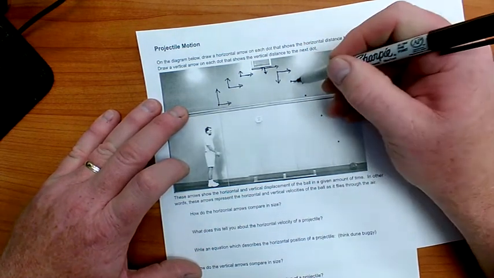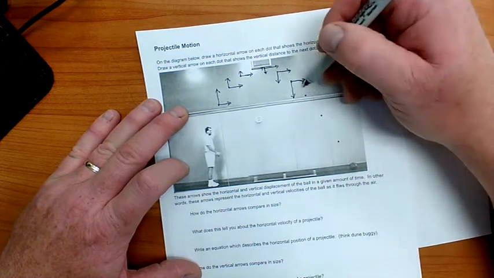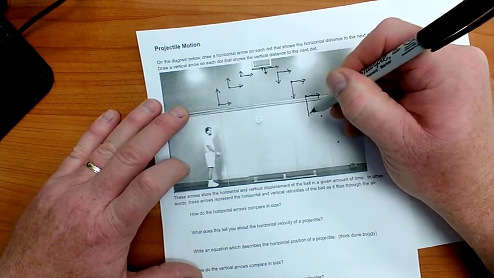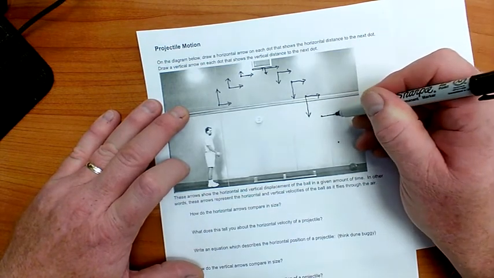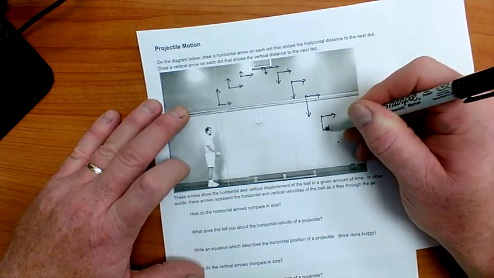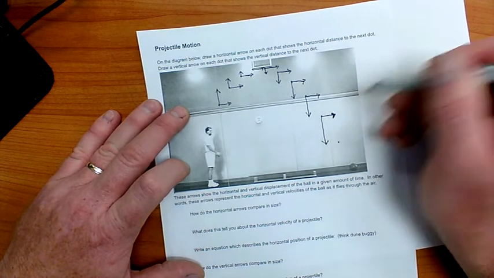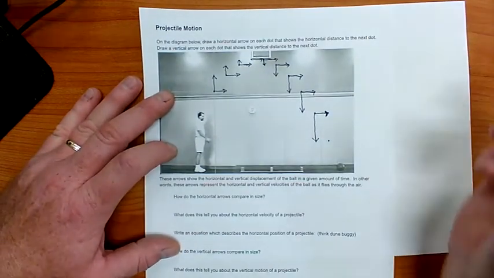Over and down, over and down like so, and then over and down.